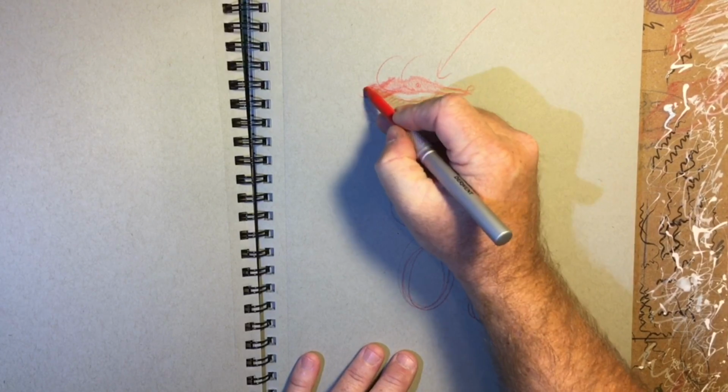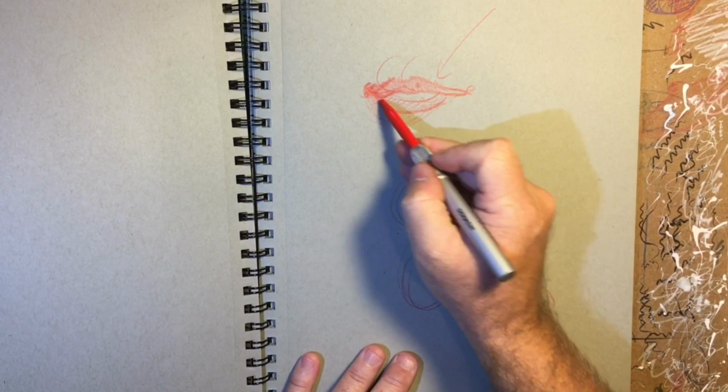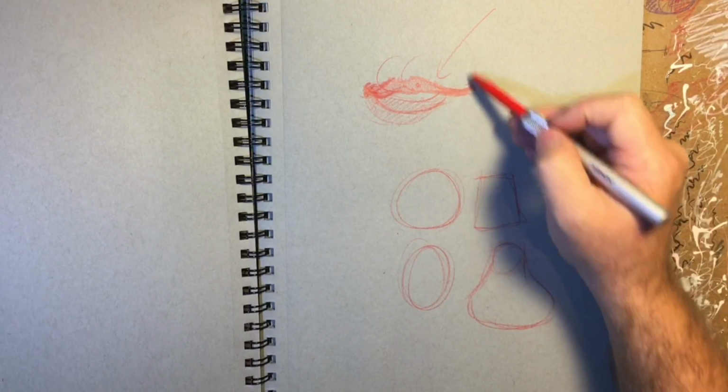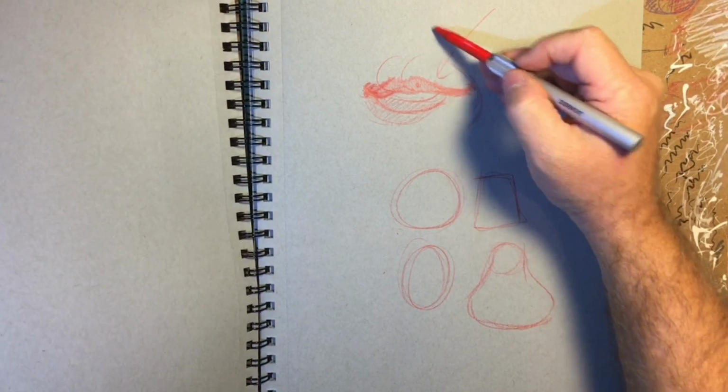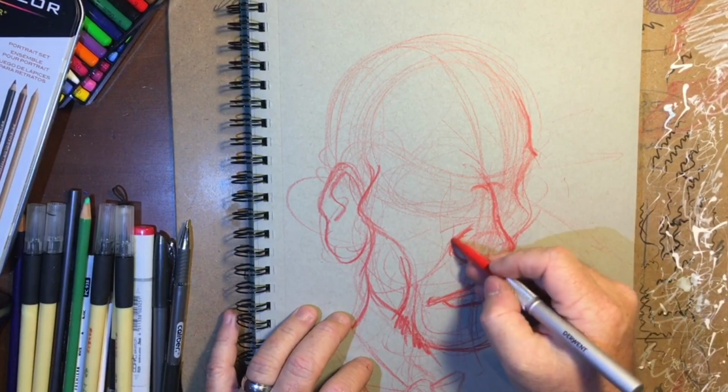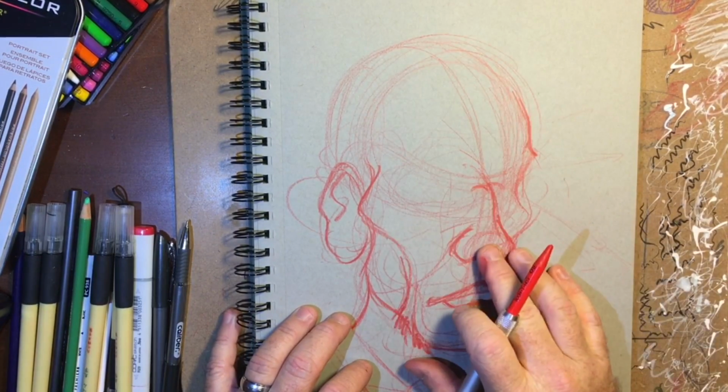You got to watch the corners of the mouth too, because you don't want to elongate these out, because you got that fat fold that comes around right here. It's like this, like that. So looking at this, look back at my reference.